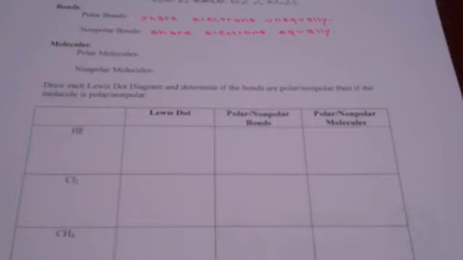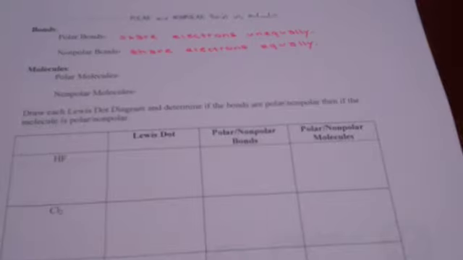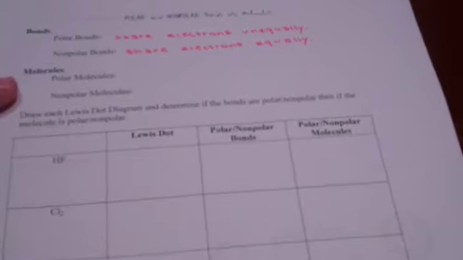Now what we're going to be talking about is polar and nonpolar molecules, okay? So this is going to be similar to talking about polar and nonpolar bonds, but it's slightly different because we're talking about the whole molecule now, not just the individual bonds. Alright? So when we're talking about polar molecules, what we have is that one end of your molecule is going to be slightly negative. So I'm going to write this. I'm going to define it, and then I'll show you an example.